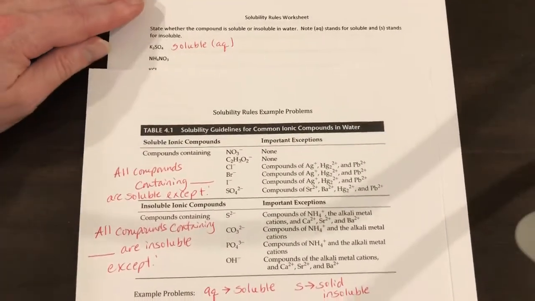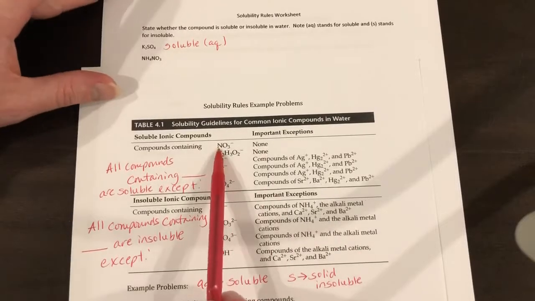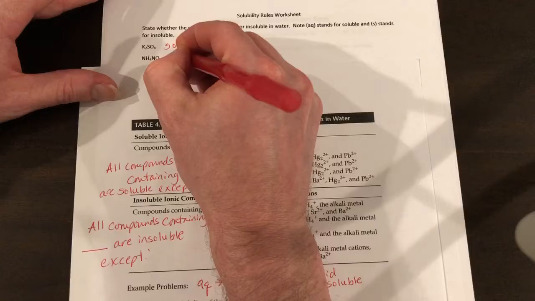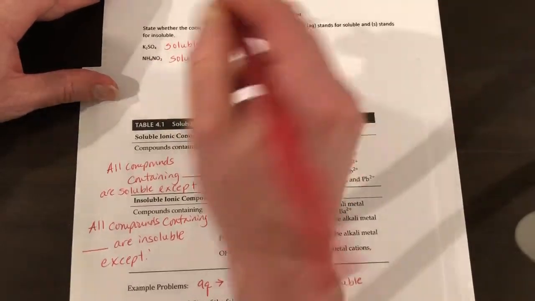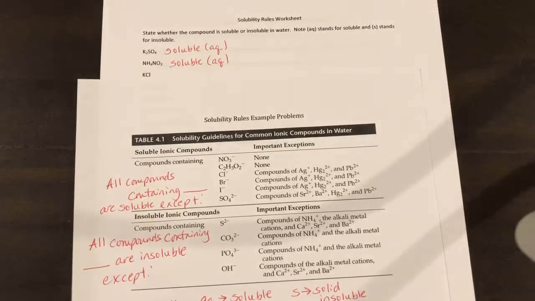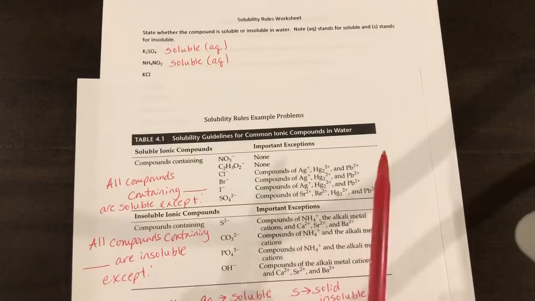Next example, NH4NO3. All compounds containing NO3 are soluble, and there's no exceptions to it, so just write soluble. KCl. All compounds containing Cl are soluble except for silver, mercury, lead.